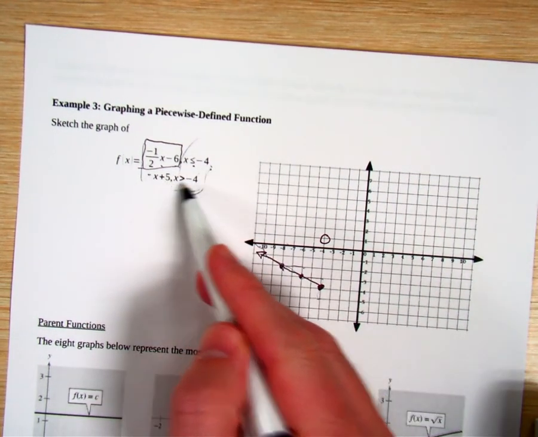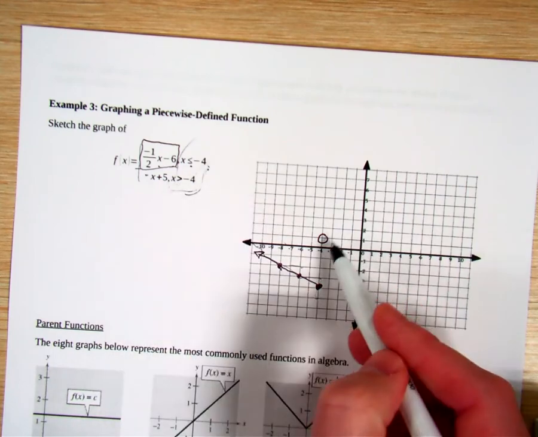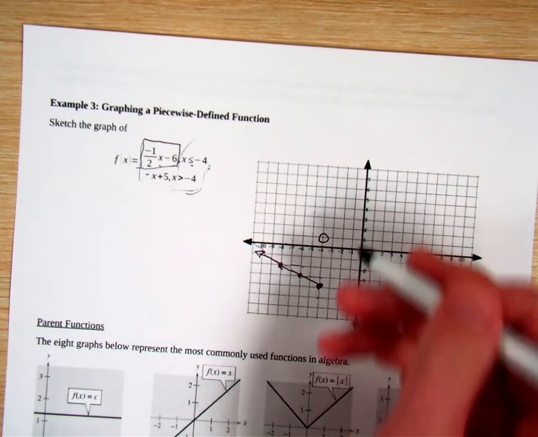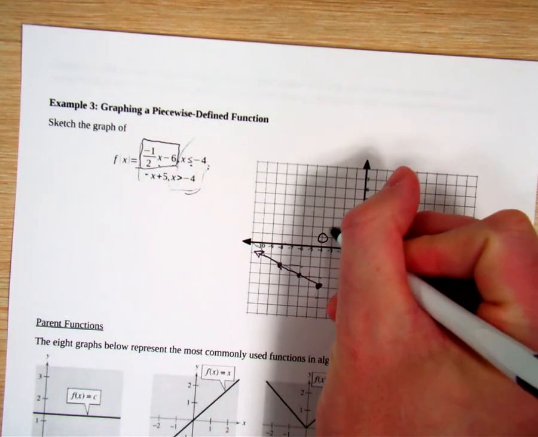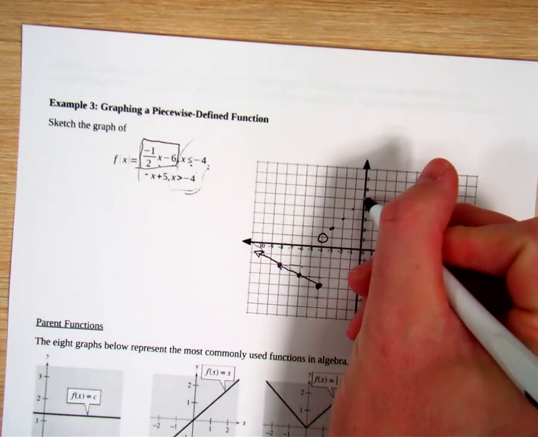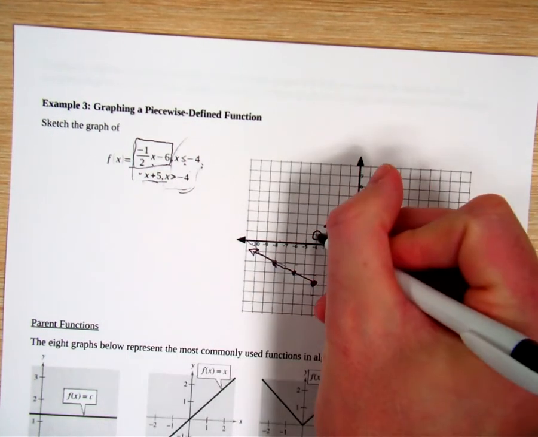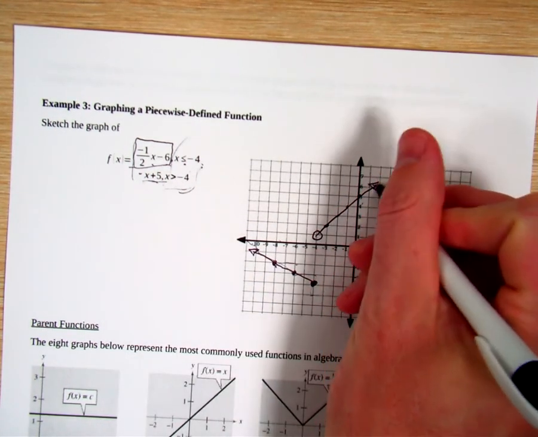Okay, and then we're going to the right because we're greater than -4, so this one's not too bad. We can just follow a normal slope here. We're going to the right. Slope is 1. So up 1 over 1 this way. Yep, we're crossing 5 just like we were supposed to there with our intercept. And there we have it. Okay.